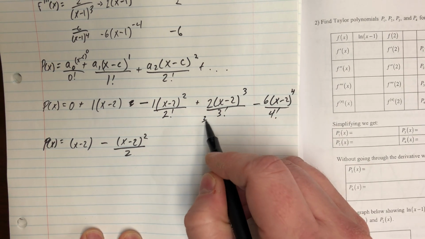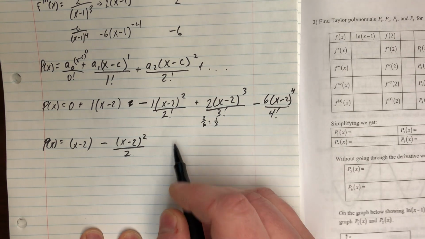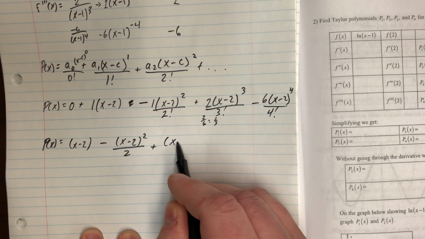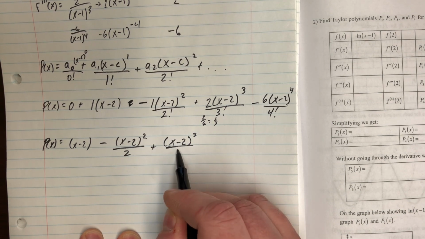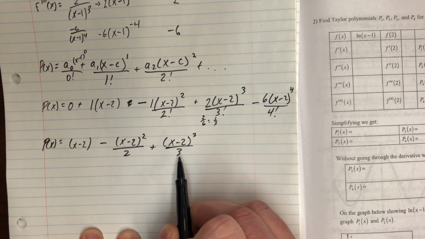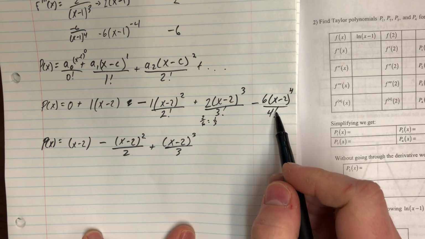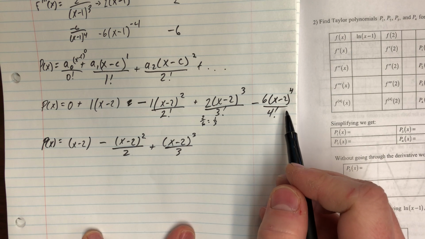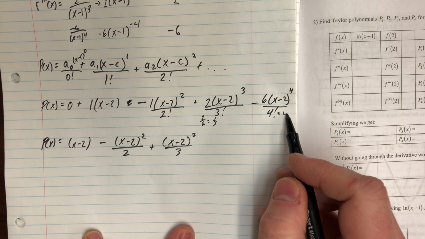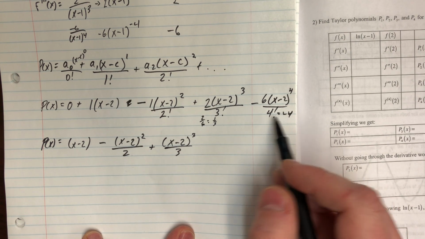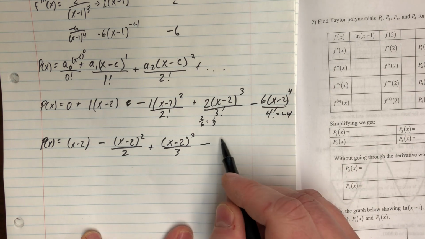So this is 2 over 6, which is 1/3. So I would write as x minus 2 cubed over 3. It's like 1/3. And then 4. So 4 factorial is 4 times 3 times 2 times 1, which is 24. 6 over 24 is a quarter.